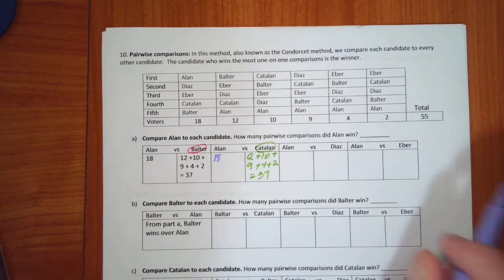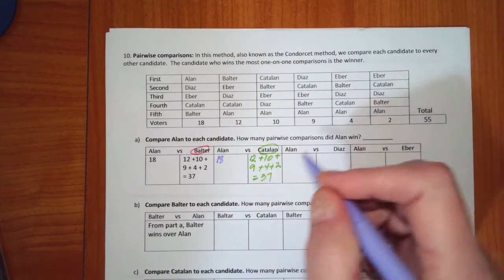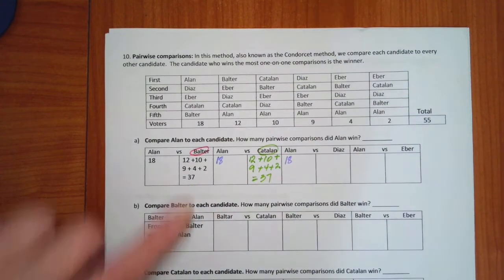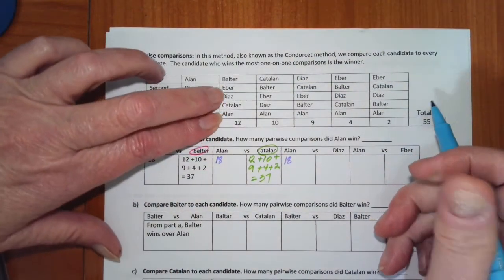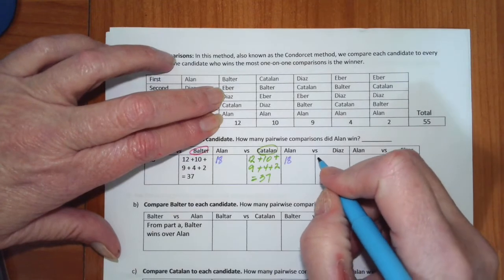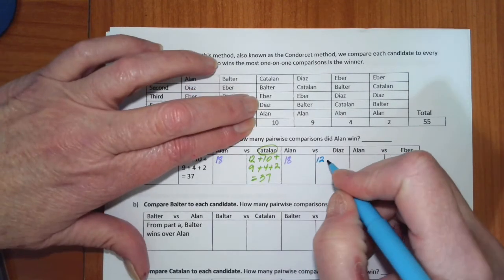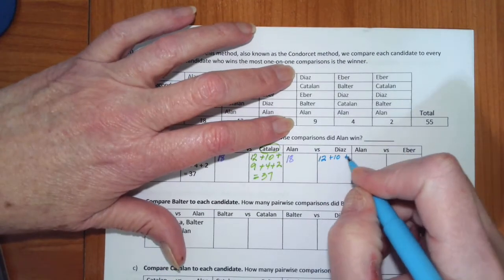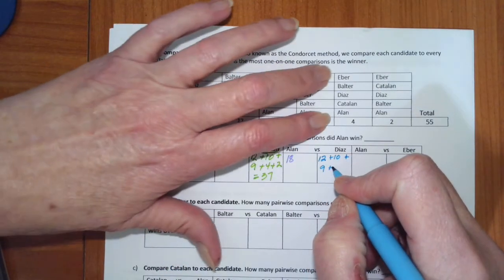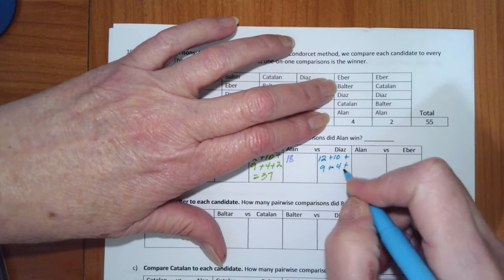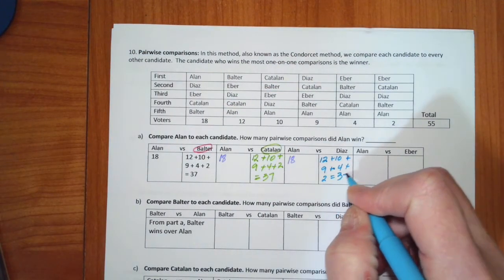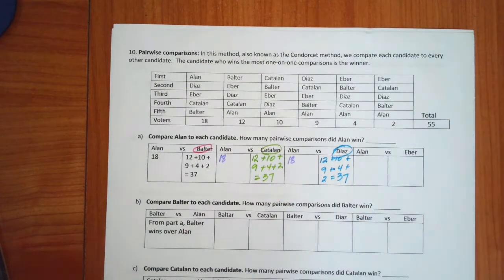Now, not all tables are going to be set up like that, and so you need to go through the motions. So if I have Allen versus Diaz, Allen, of course, won the first column, but like we just discussed, he is below Diaz in all the others. So Diaz gets those, and those, and those, and those, and the last 2, and gets 37, so Diaz won that.